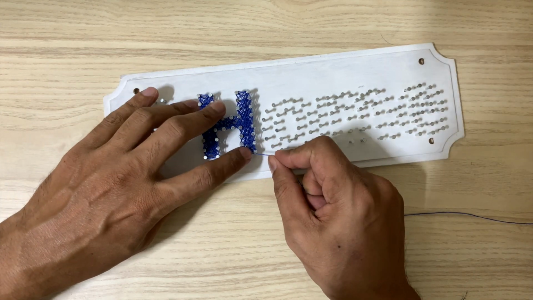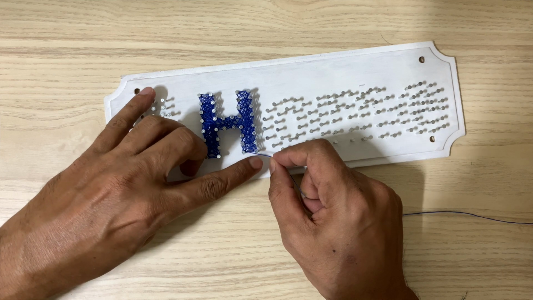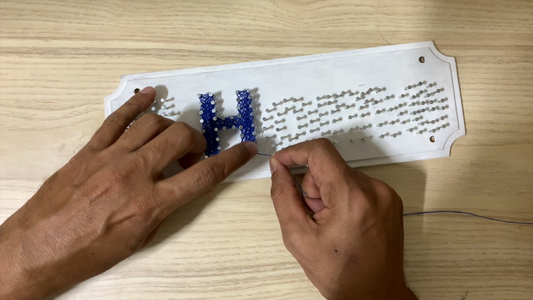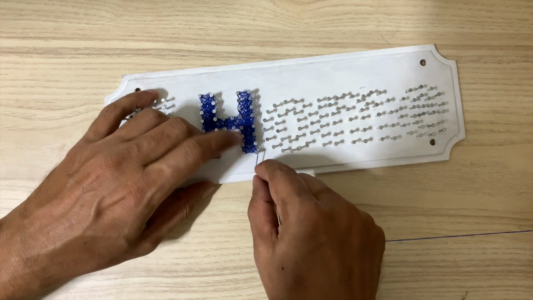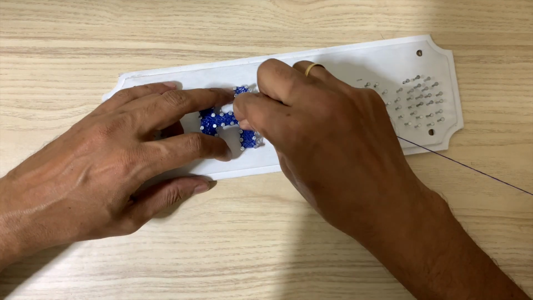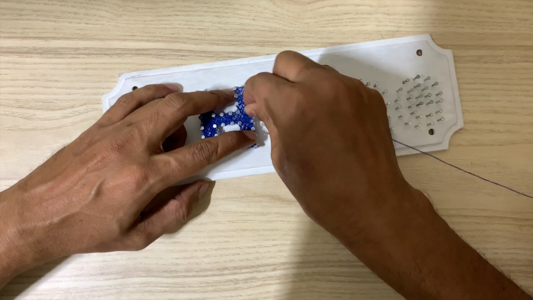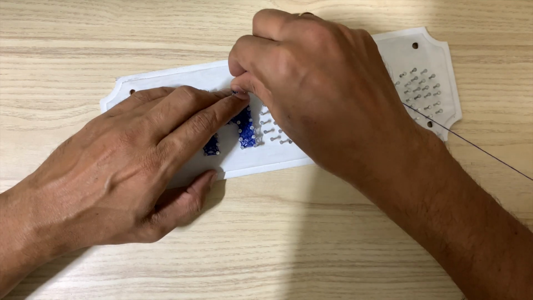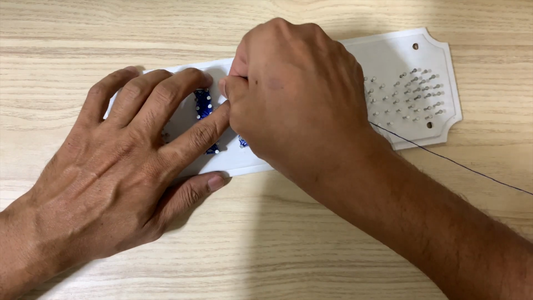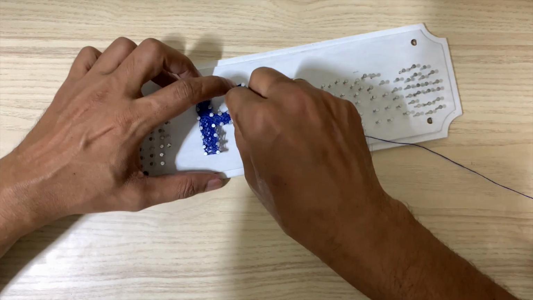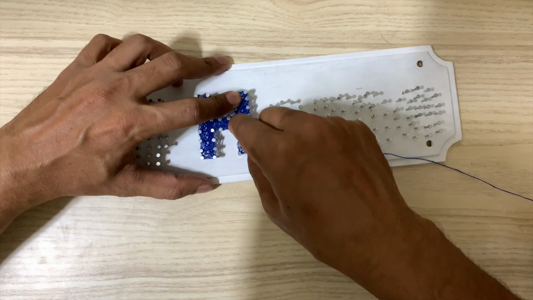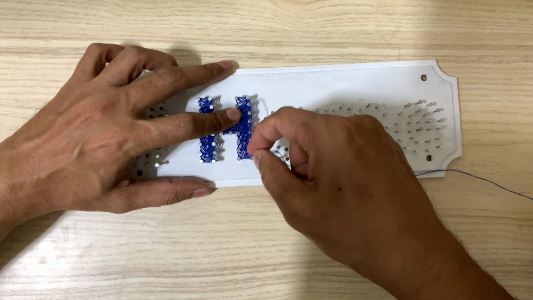Now we have reached the starting point again. Now this time this thread has gone from outside of this nail to inside of this nail. Next time the thread will go from inside of this nail to outside of this nail, just a reverse. So basically you are creating a crisscross on the border. You can see that crisscross, right? That is happening now. Rest of the border will automatically follow, so you don't really need to remember.